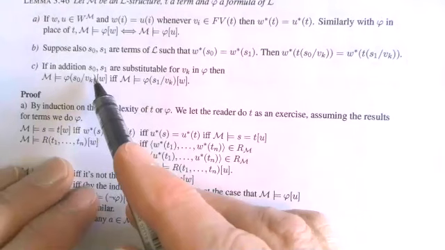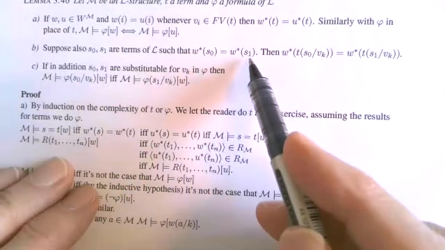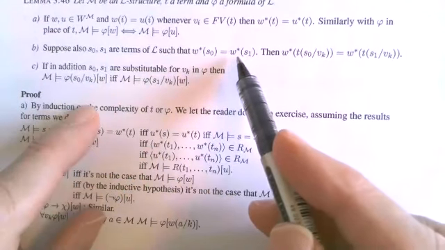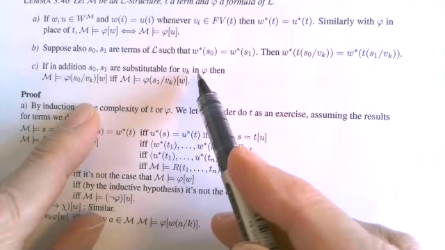Okay, and clause C here is saying, if in addition, not only do S0 and S1 get evaluated the same, but now let's suppose they're substitutable for VK in phi.